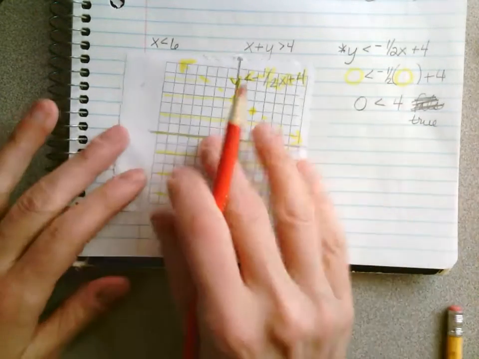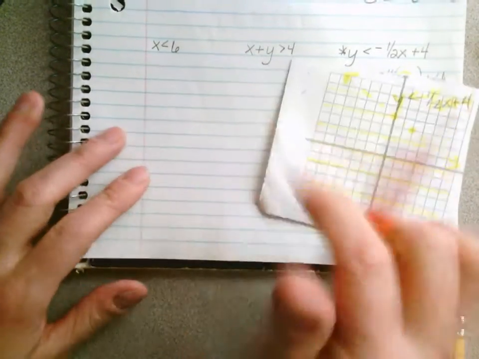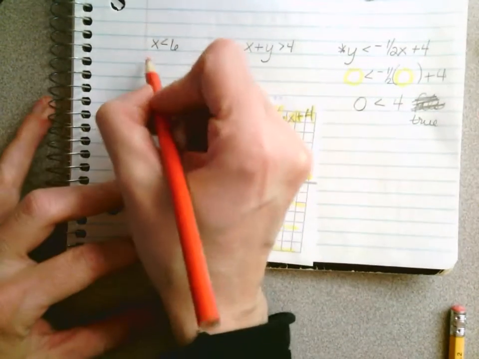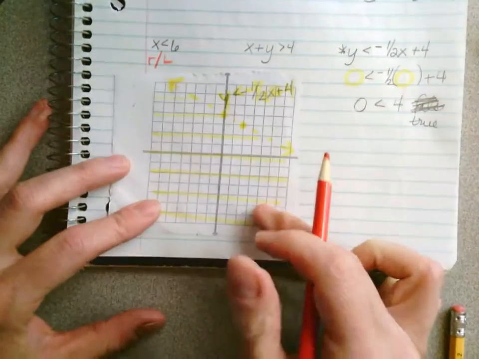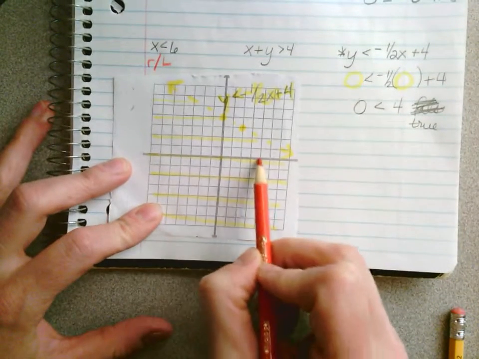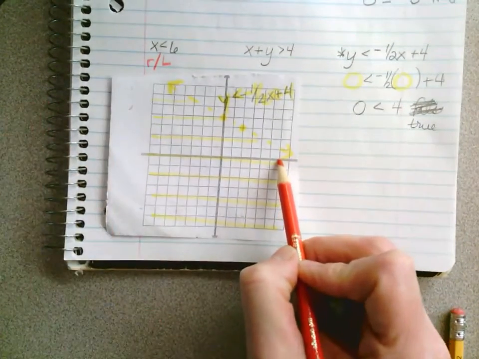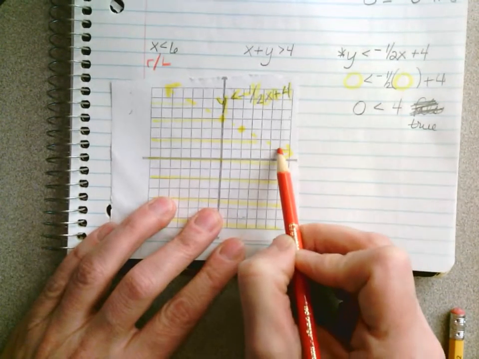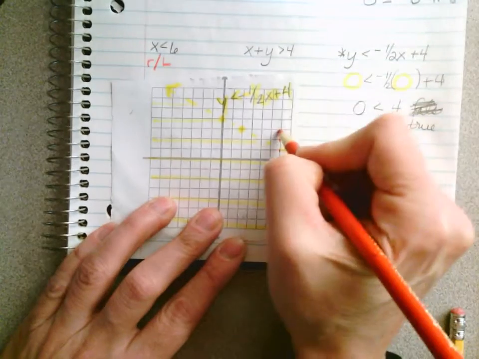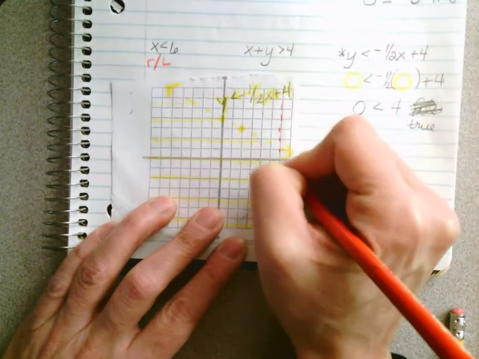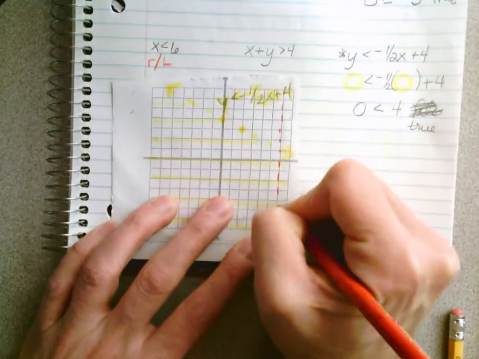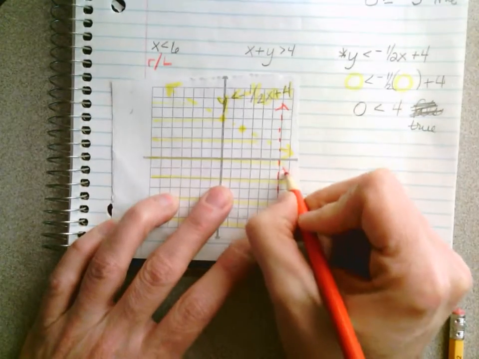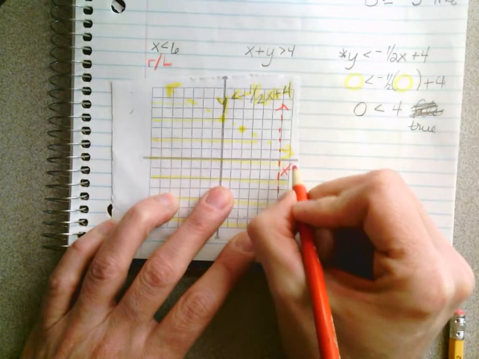Let's do that one in red. That means X always has to be anything below a 6, and that is your right-left movement, right? So 1, 2, 3, 4, 5, 6. So this is 6 for X. So is everything on this line. Dotted because it's everything below a 6. X is less than 6.